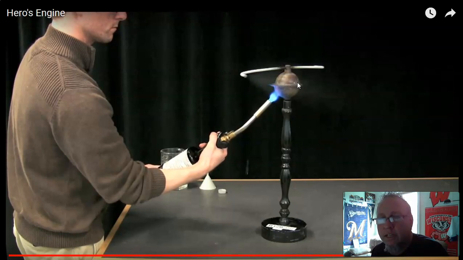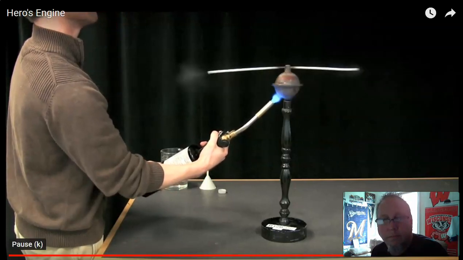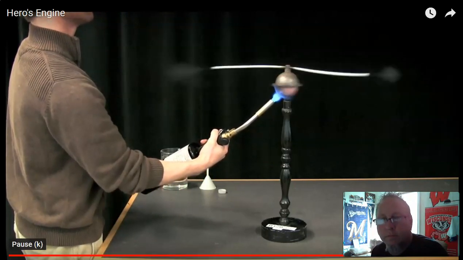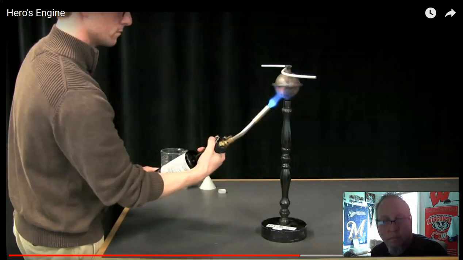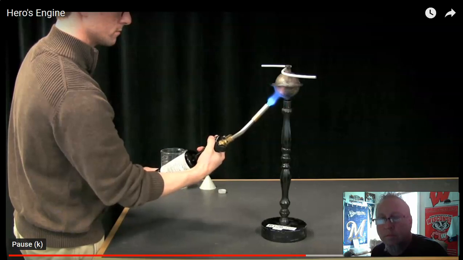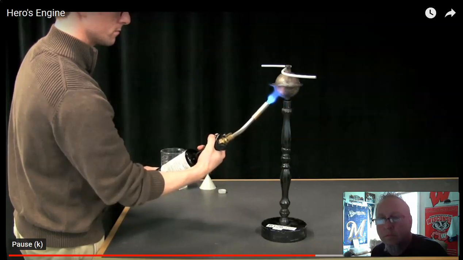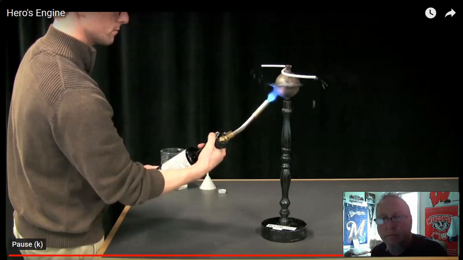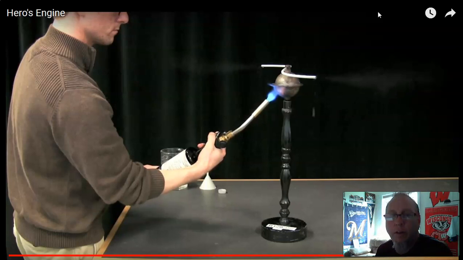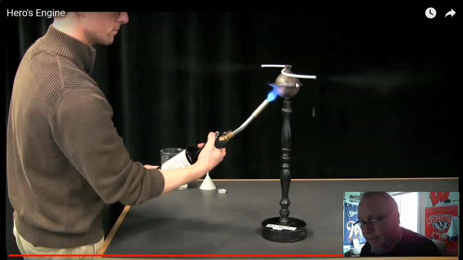You can see the steam coming out. You try to catch it right at the beginning here when it first starts moving. There we go. So that steam is expanding inside there. The water turned into a gas. The gas is trying to expand.